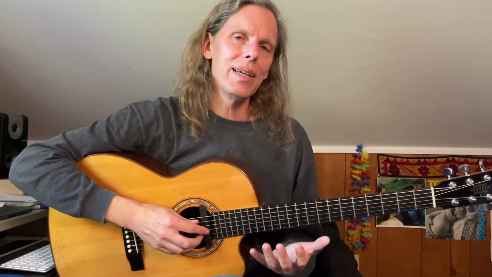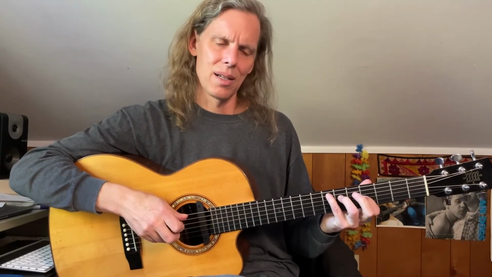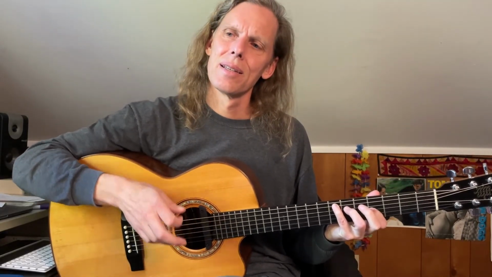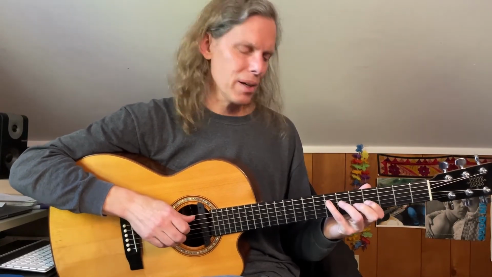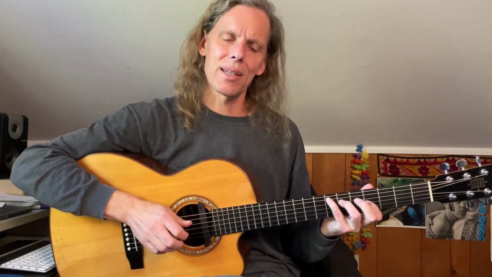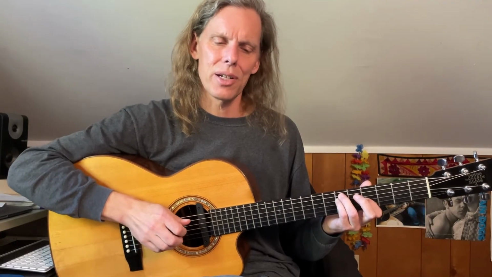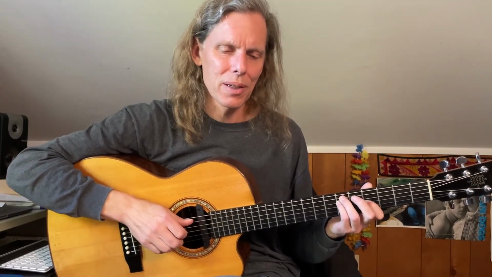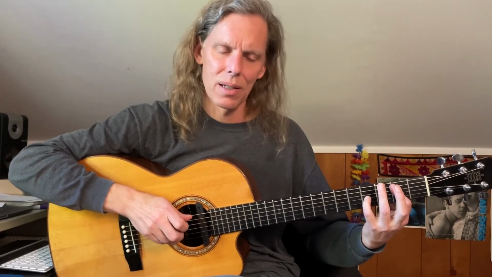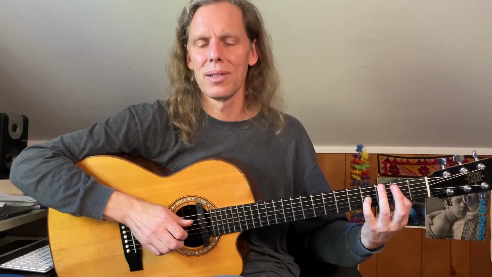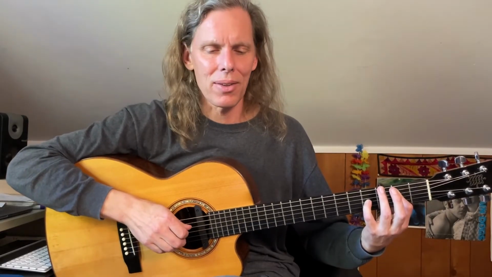And the key of E also gives some opportunities to use more open strings. You can play this E starting up here with my index finger on the 3rd string, 4th fret, and leave that 2nd string open, and go from E to G sharp minor over D sharp, C sharp minor 7, E5 over B, all with that open 2nd string ringing out there.